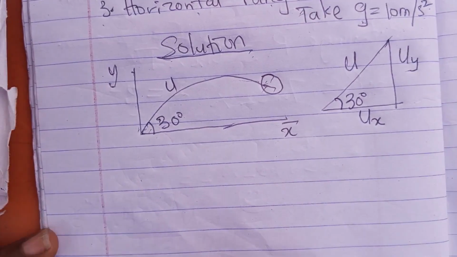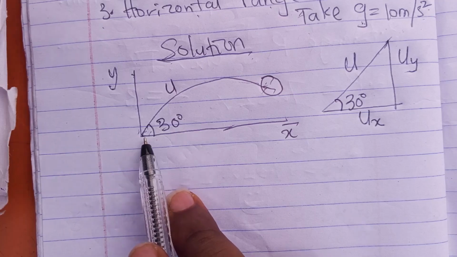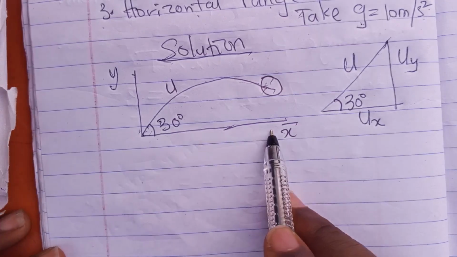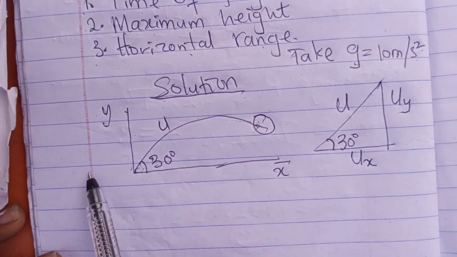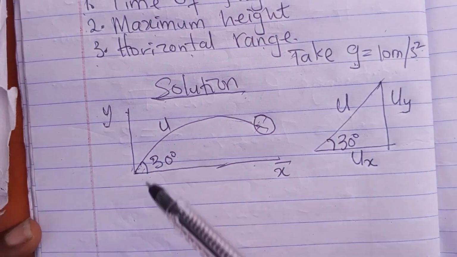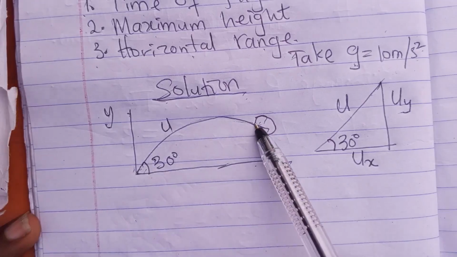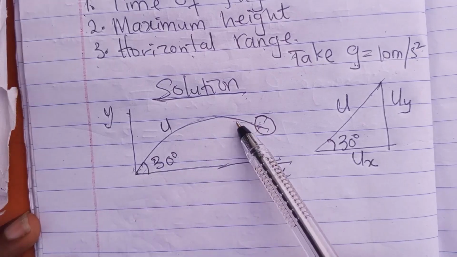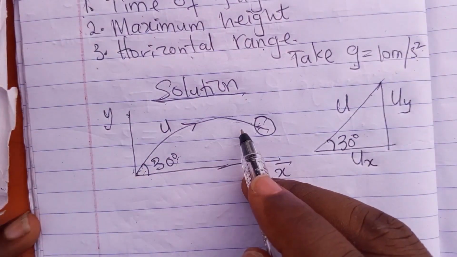Now it is important to know that the horizontal velocity is constant according to Newton's laws, because there is no horizontal force. The only force here, as you can see, is the vertical force, because when you project a ball, it goes against gravity.